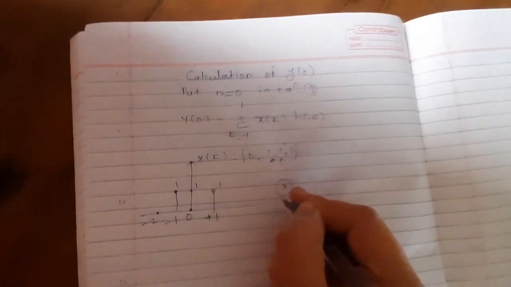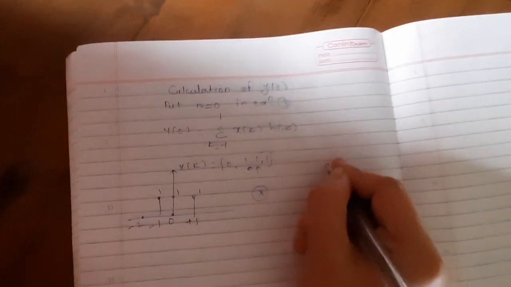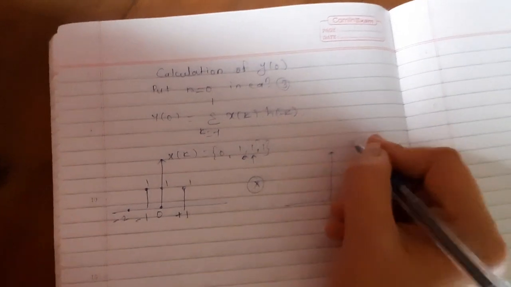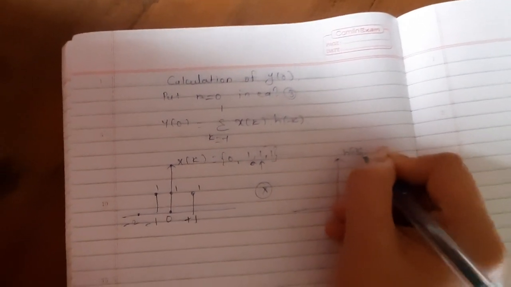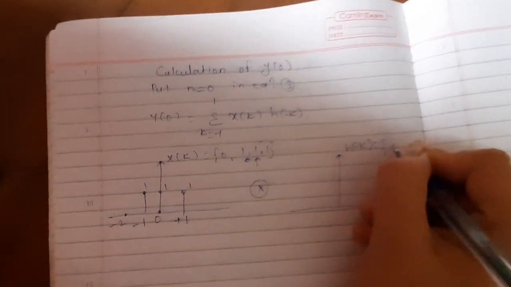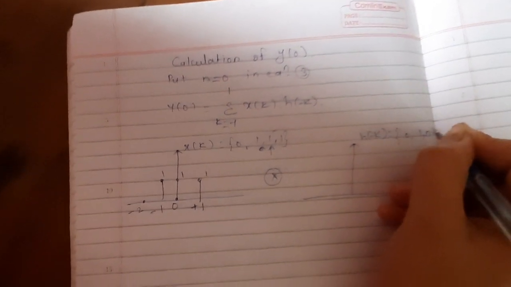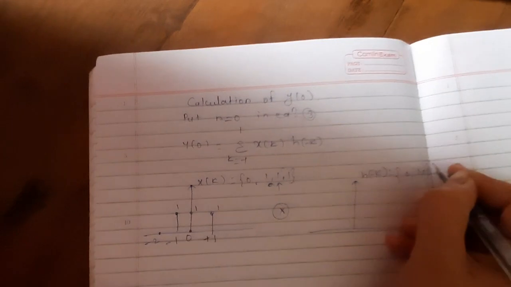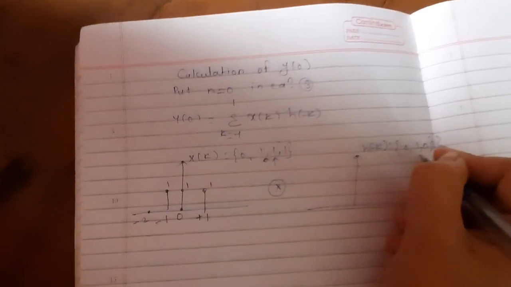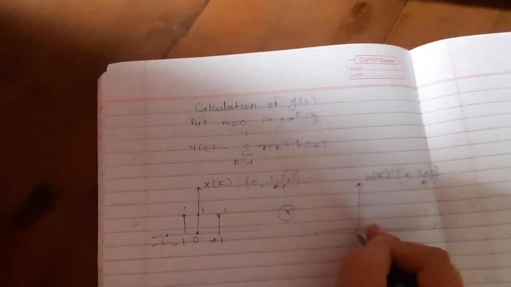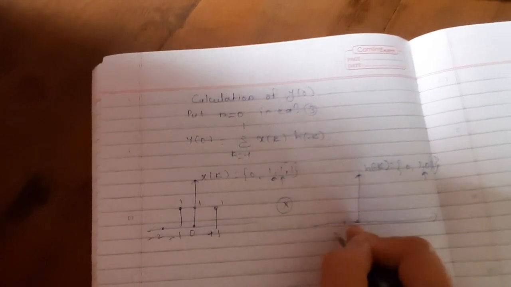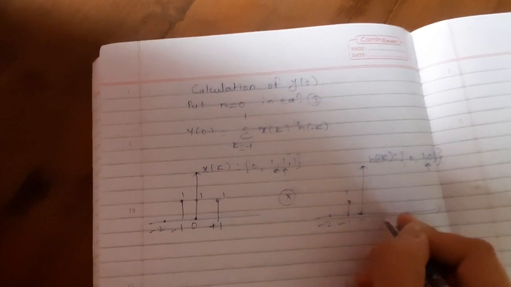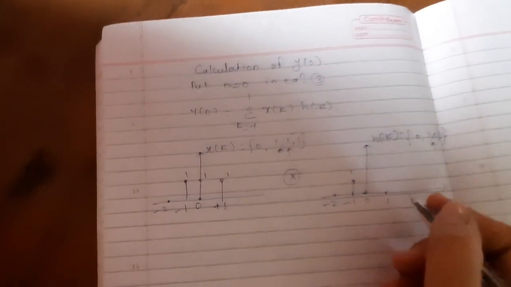Now multiplication of this with h of minus k. So it has values 0 1 0 0 1 0 0. So for 0 it is 0, for minus 1 it is 1, here it is 0, and here also 1.